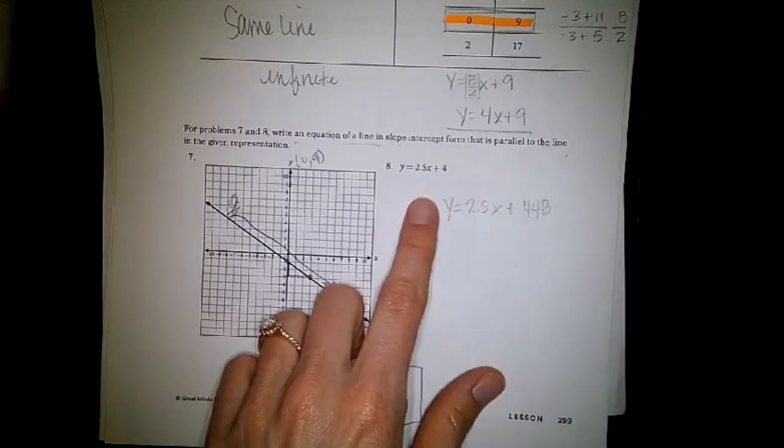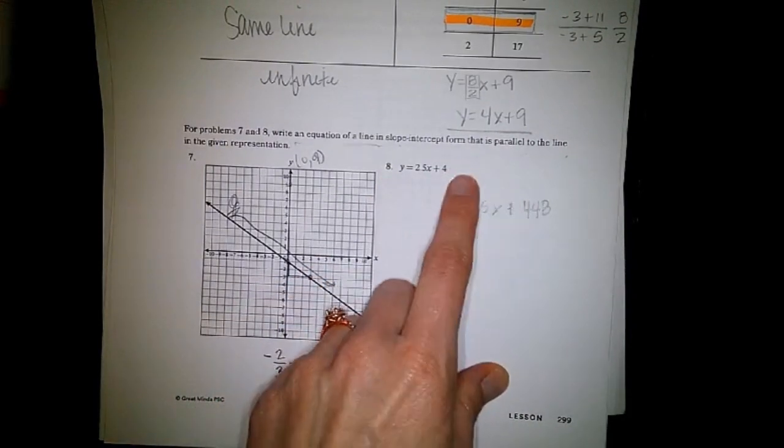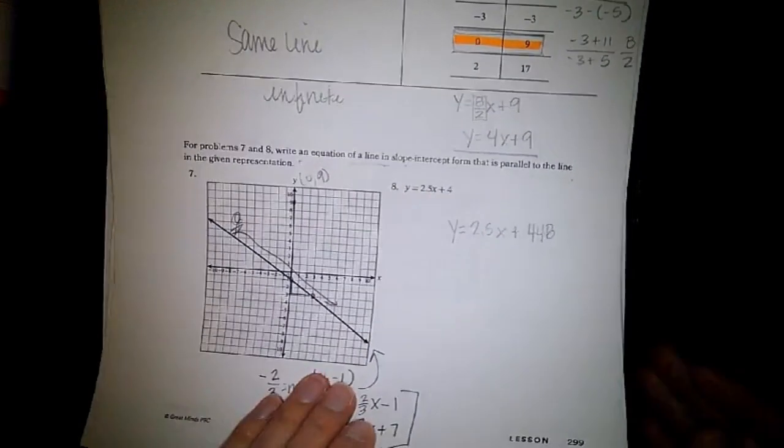Turn to page 329. We are skipping lesson 22. We're going into lesson 23.